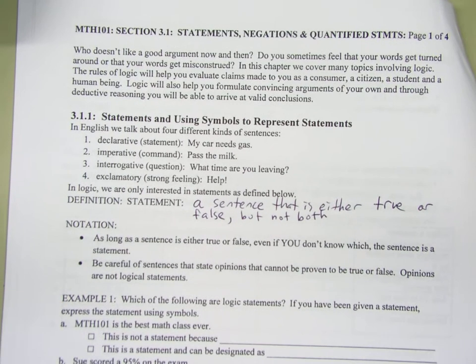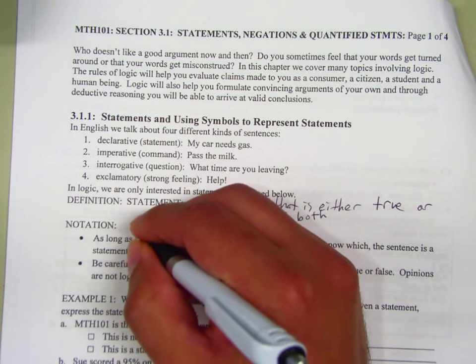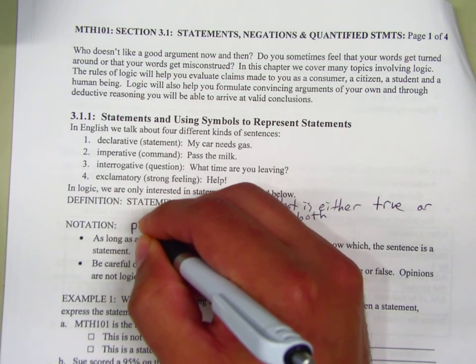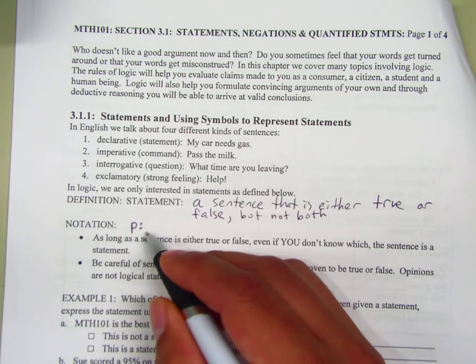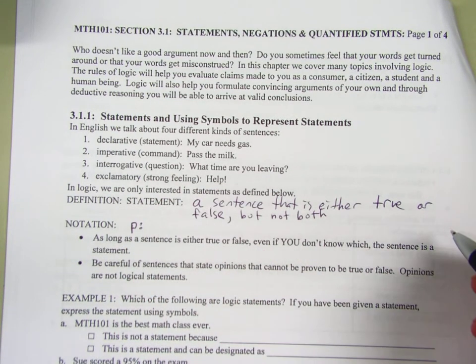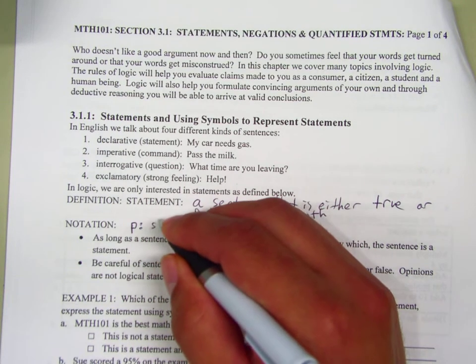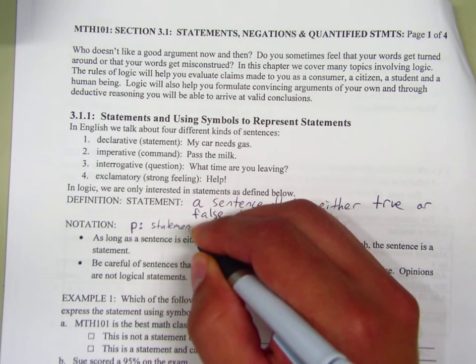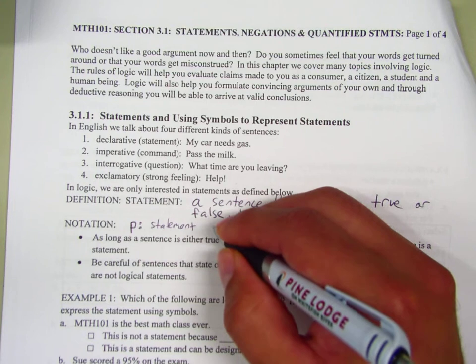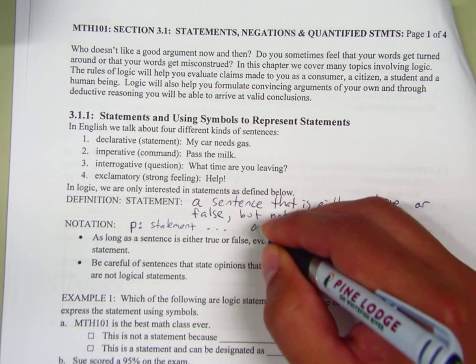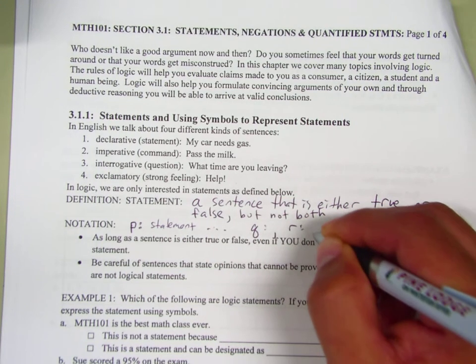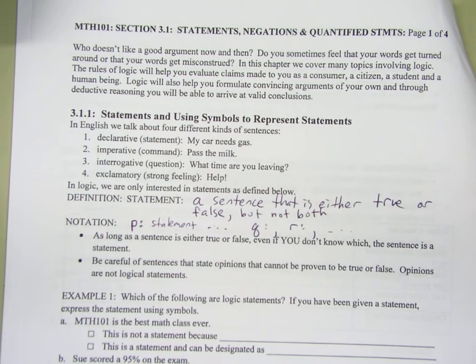The notation that you would see typically for a sentence is just a lowercase letter, like P typically, with a little colon followed by the statement. Okay? It doesn't have to be P. It could also be Q or R. I mean, it could be any letter. Okay?